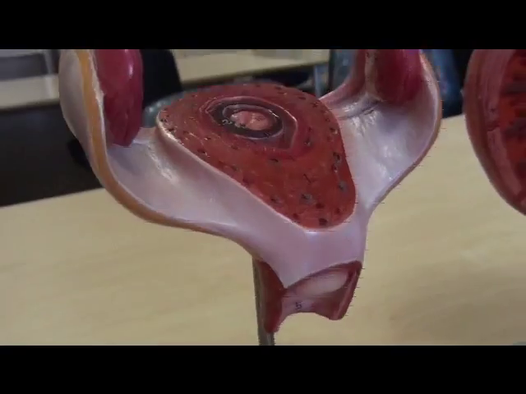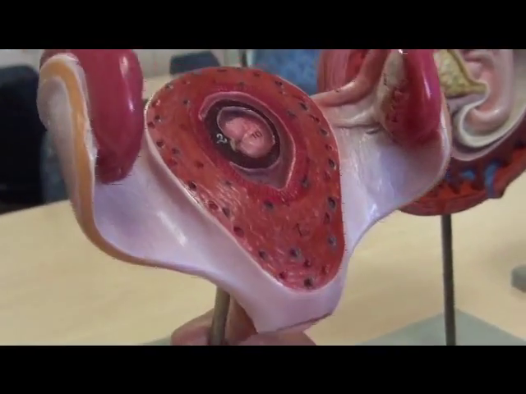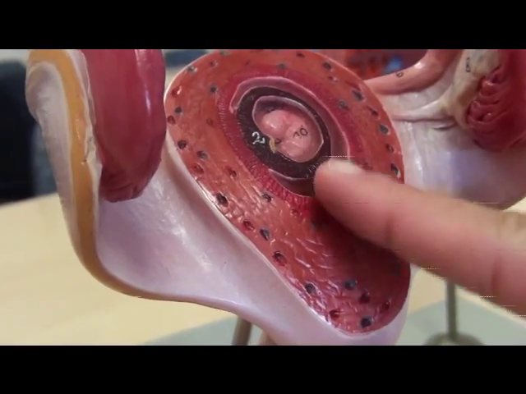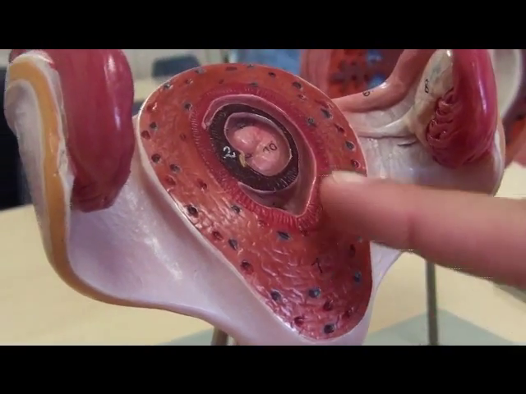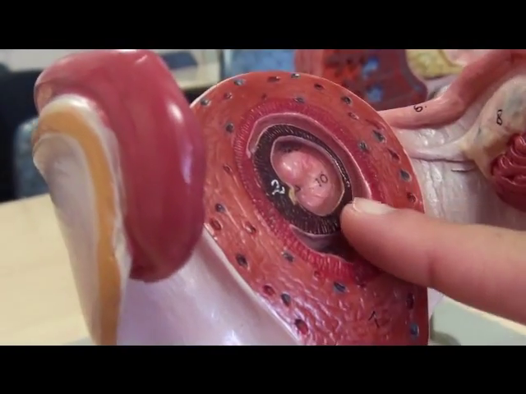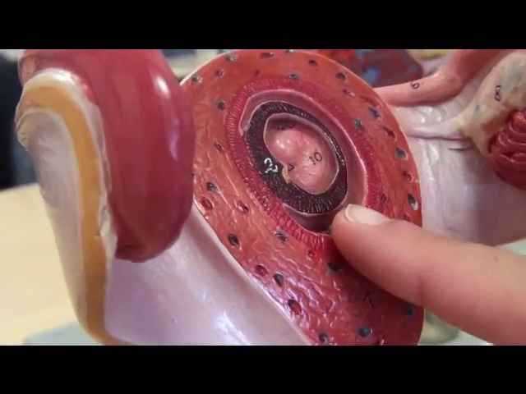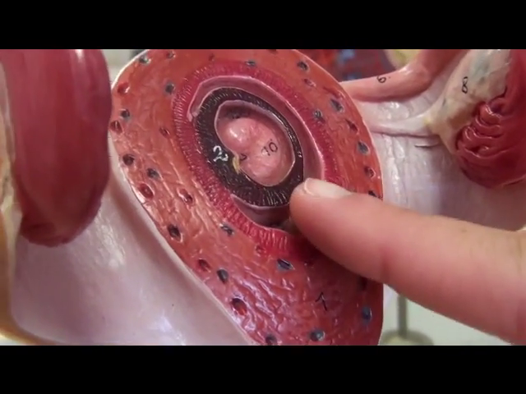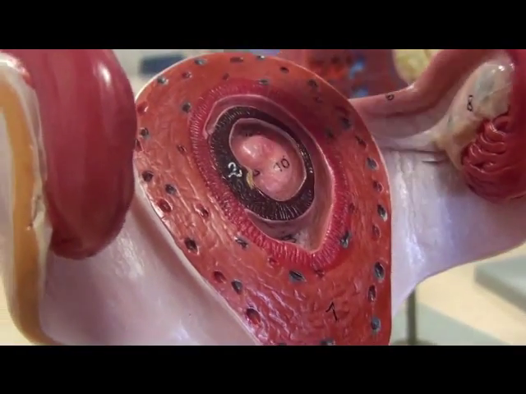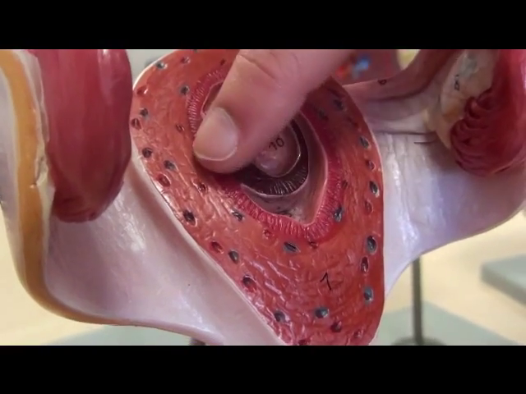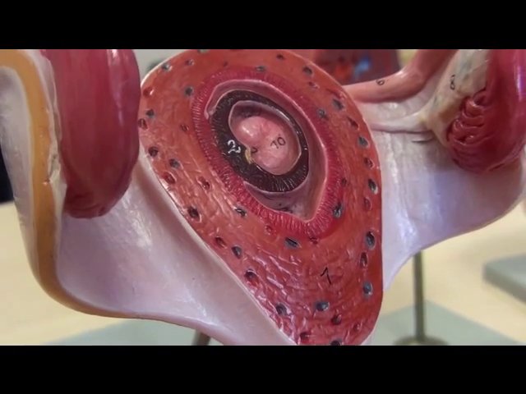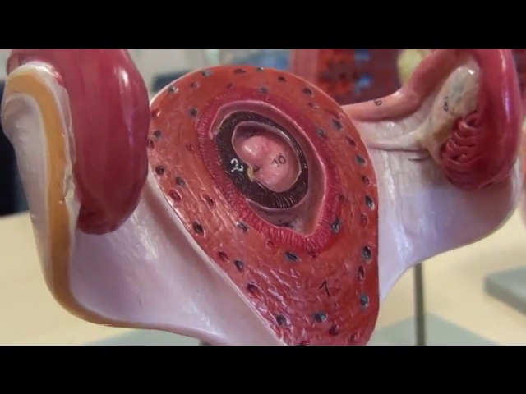This is even a bit further along as the baby is developing. Here's the baby, or the developing embryo. As you can see, the baby has lost what looks a bit like a tail, and now the lower limb buds start to develop. So this is the placenta over here, which is about the same size as the baby or even larger than the baby.